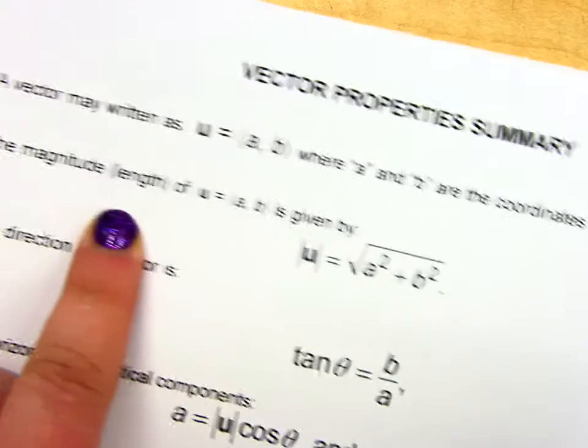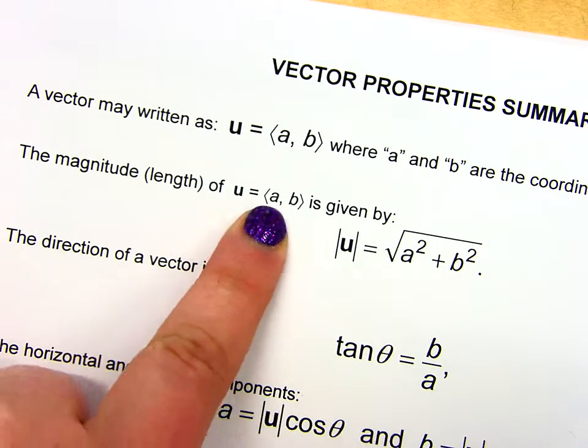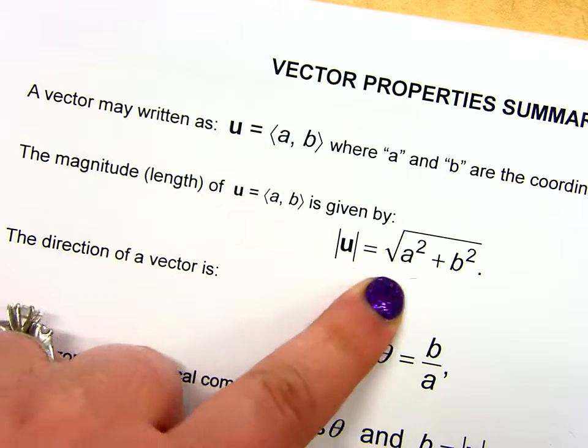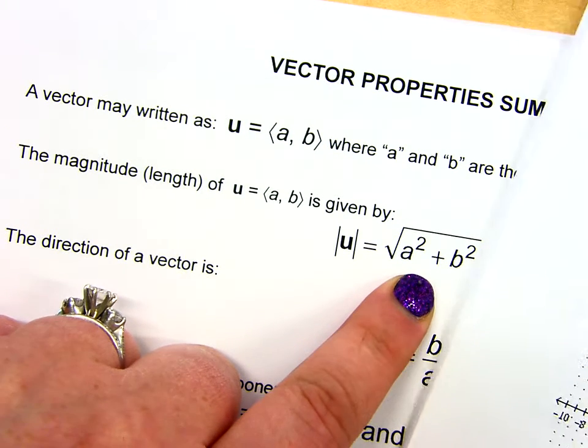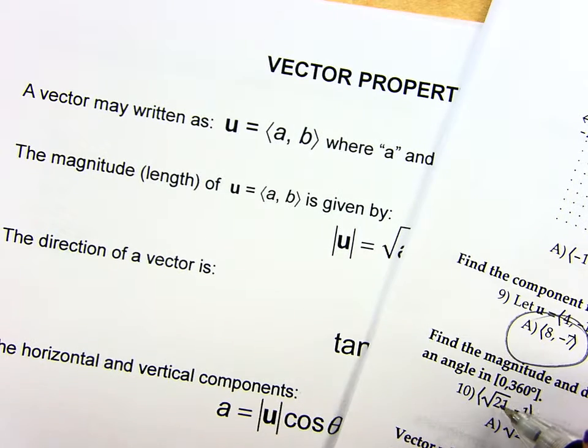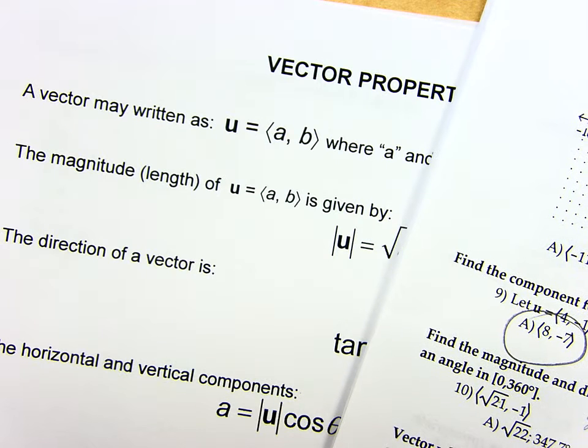The magnitude of a vector is basically the Pythagorean theorem: A squared plus B squared, then take the square root. So root 21 squared is 21, plus negative 1 squared is 1. 22. So I want the square root of 22. So I'm down to choices A or C.